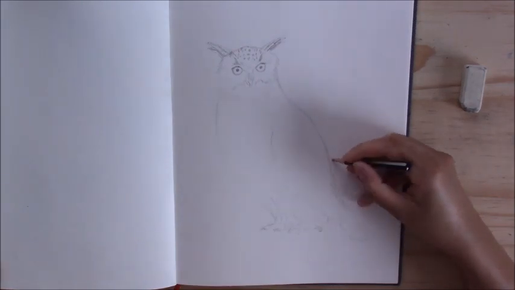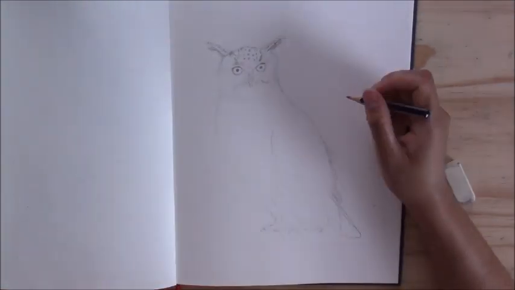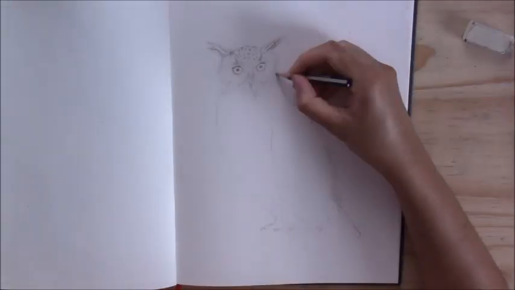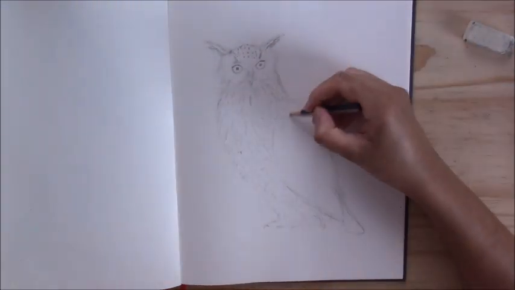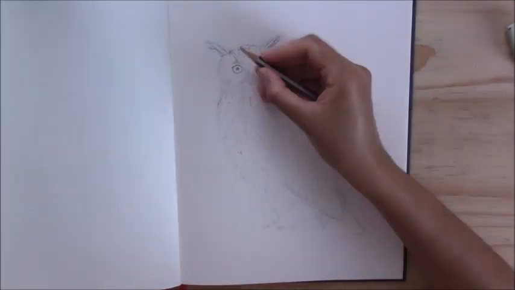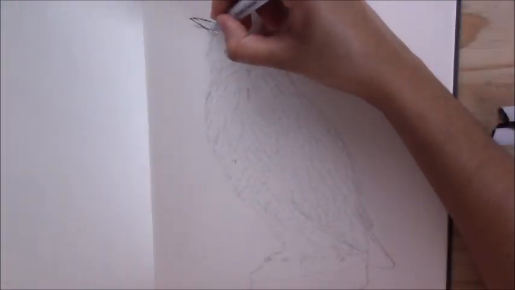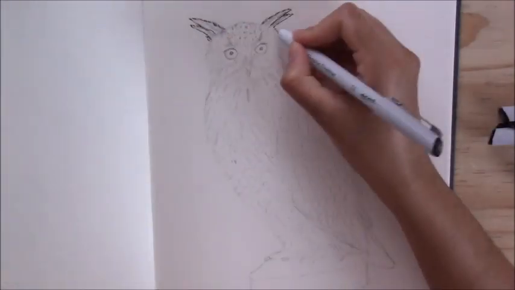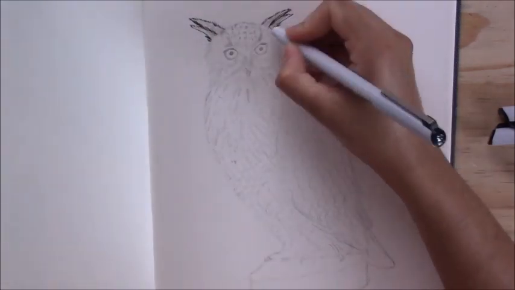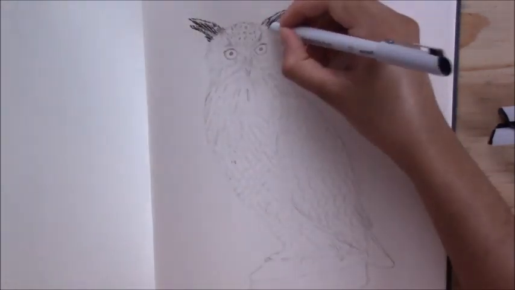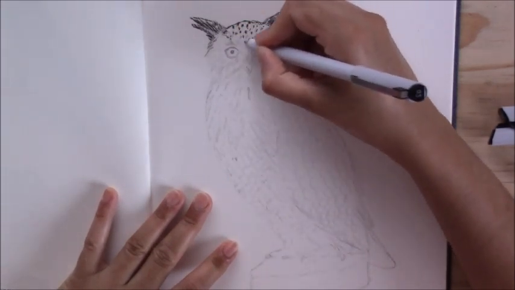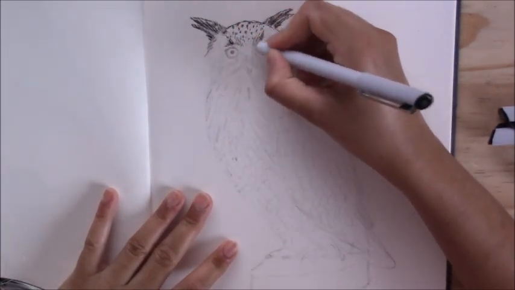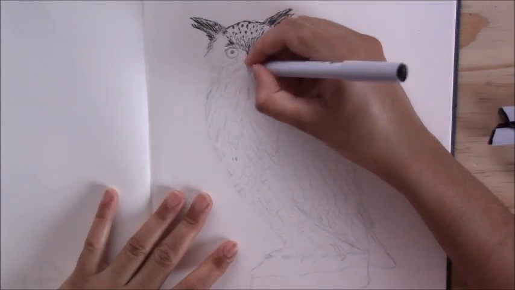I am using a royalty free reference photo for this one, and I'm just basically looking at the reference photo and drawing in the outlines and getting the proportions right for the eagle owl. It's very important to get your proportions right when you're working with the pencil, so that when you start working with the fine liners, the final image will look good, because you would have all the proportions accurate.